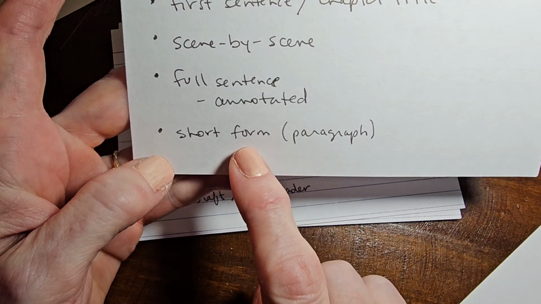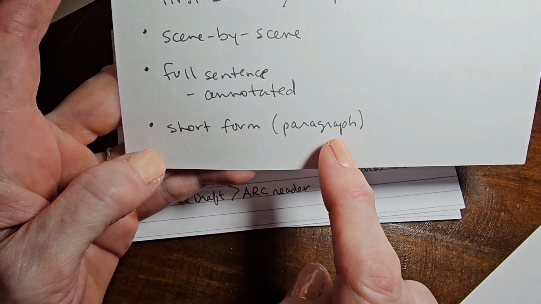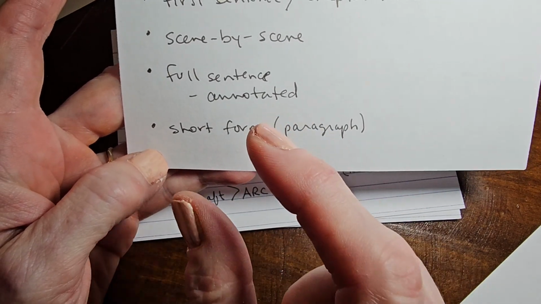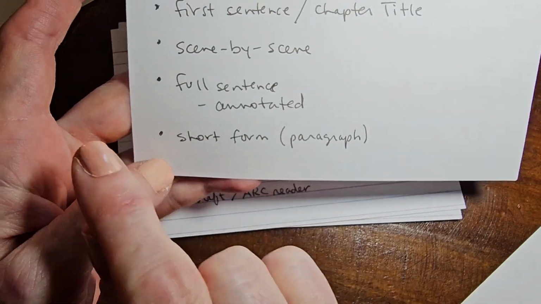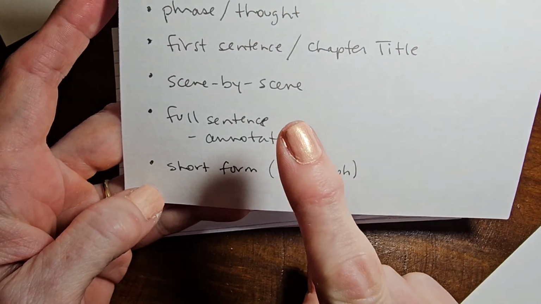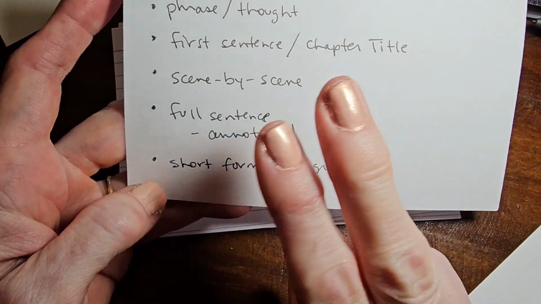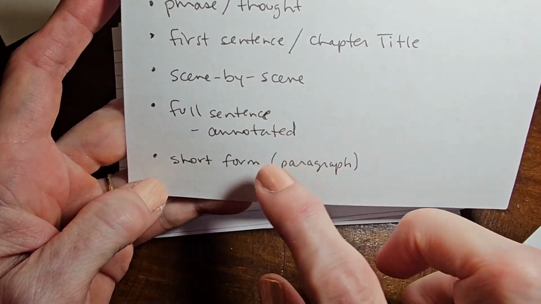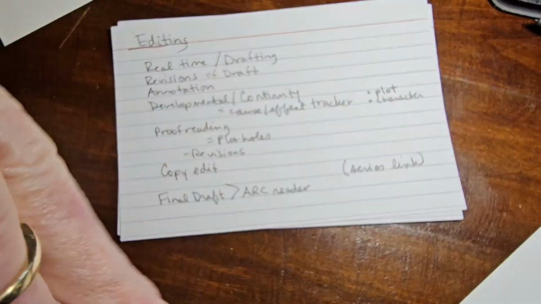Finally, you've got short form. That's using a whole paragraph to describe each section of your story. That way, you've got a nice firm grip on the tone of the story. You kind of know how you want things to go, and you're using paragraphs to describe that out for yourself.